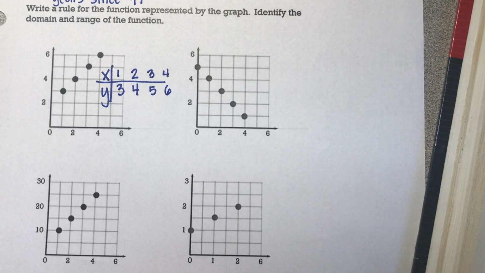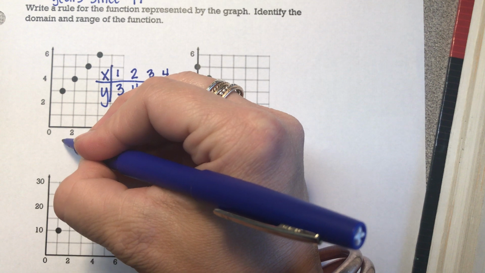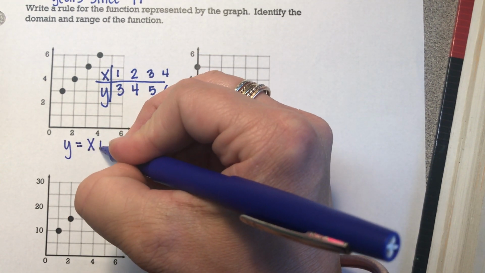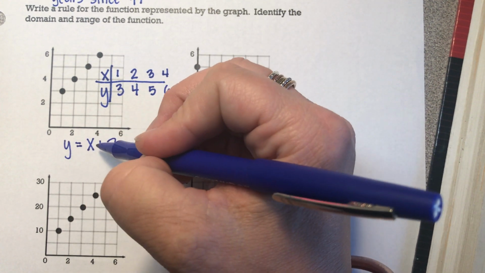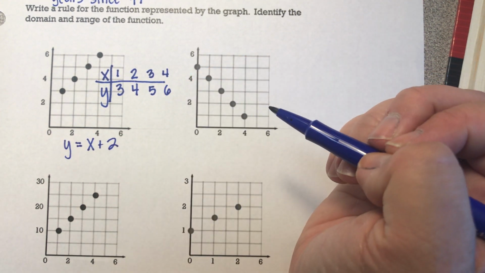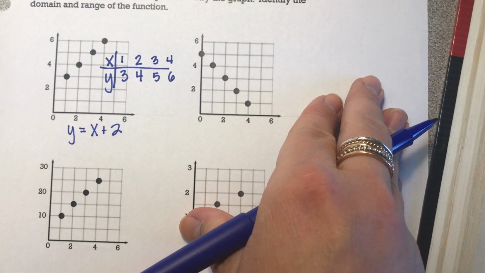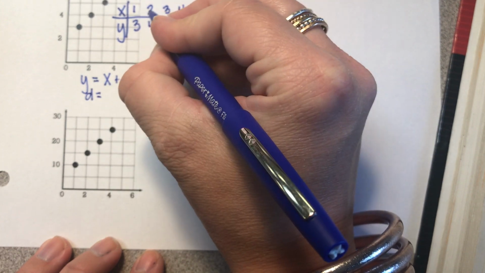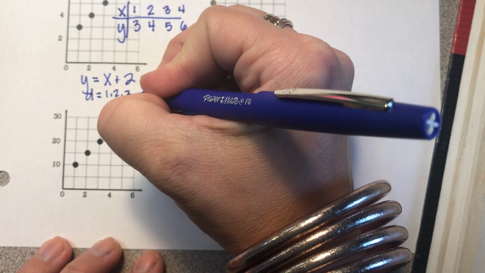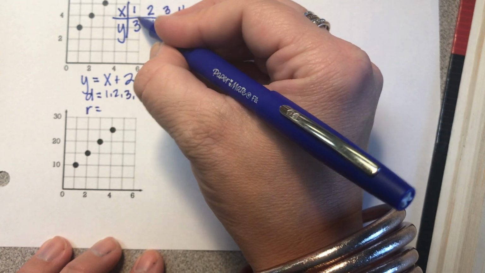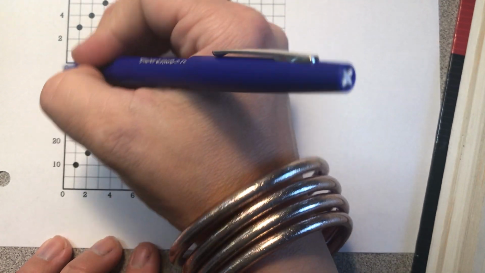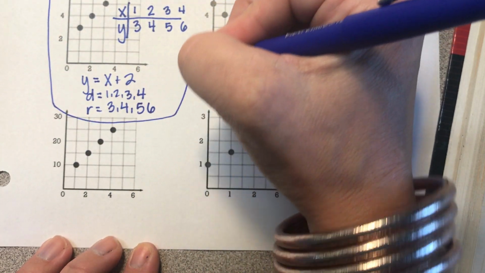So whatever the x is, I'm adding 2 to get the y. So the y is always 2 more than the x value. Okay, and then if I'm being asked to identify the domain and the range, the domain is 1, 2, 3, 4. And the range is 3, 4, 5, 6. Okay, so all of this goes with this top one.